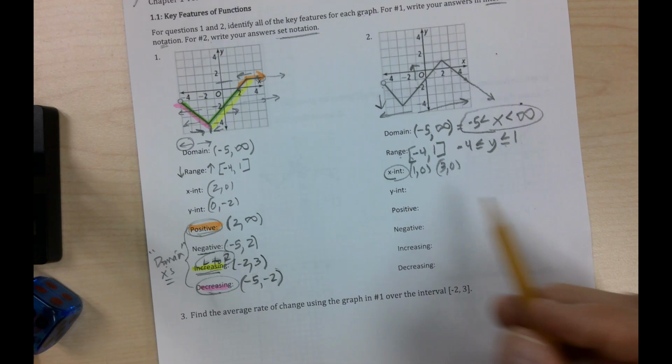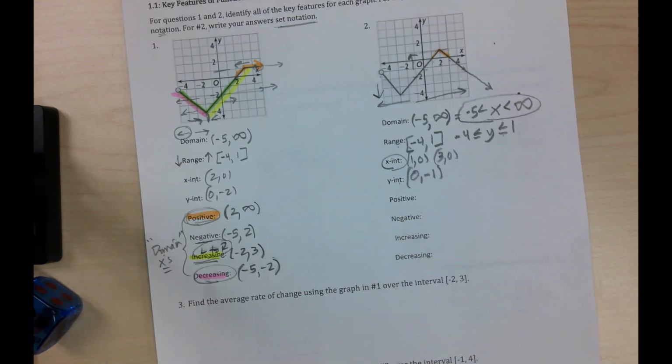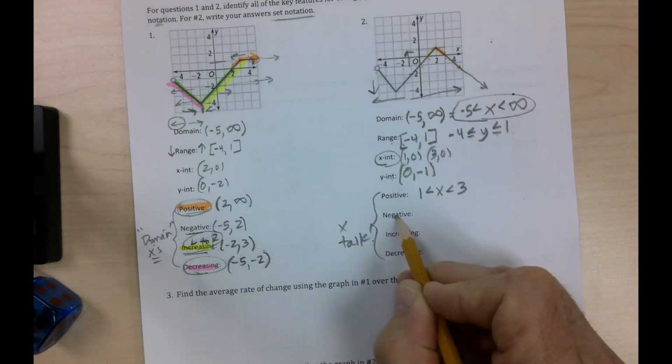Where is it positive? We'll stick with these colors. Positive would be right here to here. So, remember, this is all x talk, which means domain talk. So how far left is it above the x-axis?